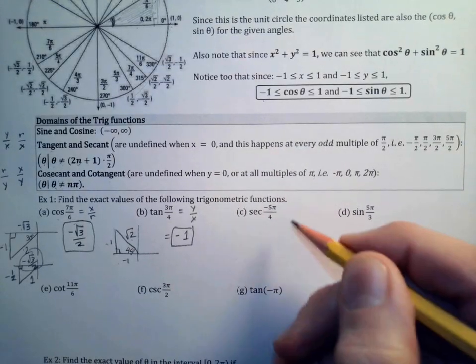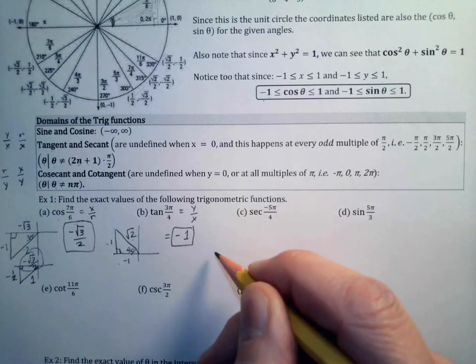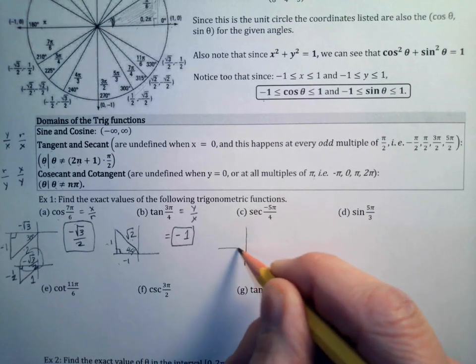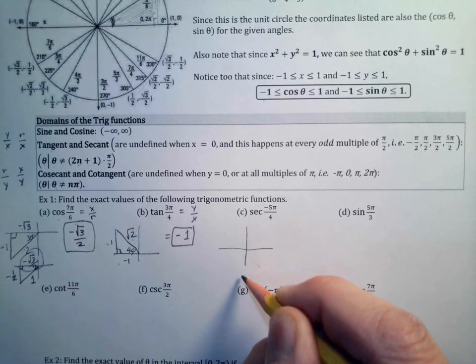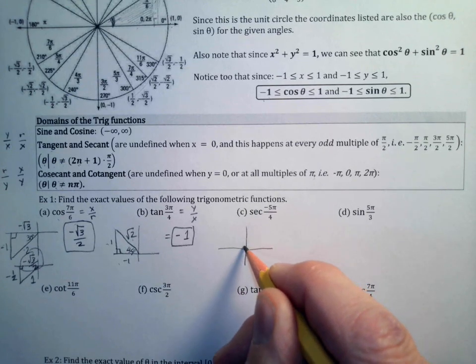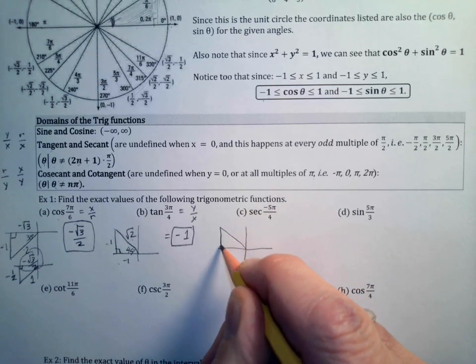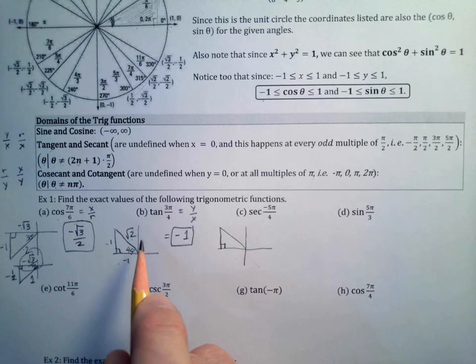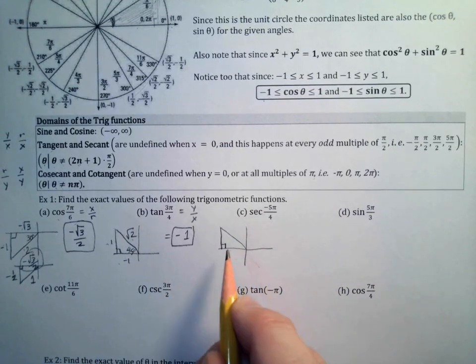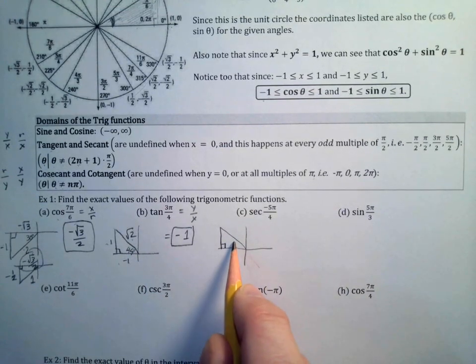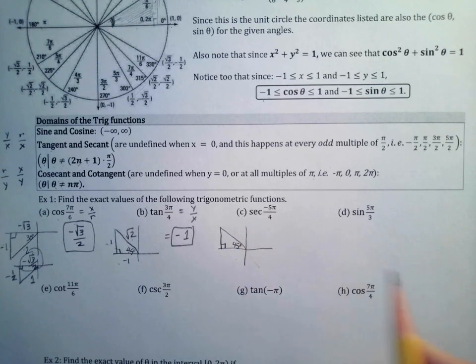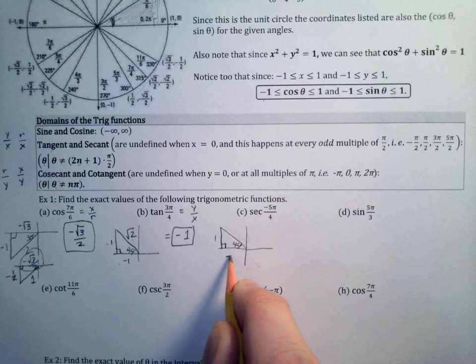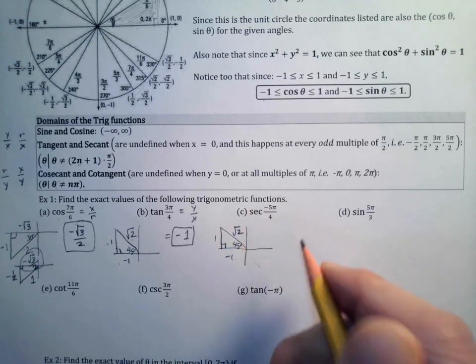All right, so C, negative 5 pi over 4. So that's 1, 2, 3, 4, 5 pi over 4. So it's really the same location, same terminal angle as the last one, part B. So a reference angle of 45 again, 45 degrees, or pi over 4. Let's label this 1, negative 1, square root of 2.